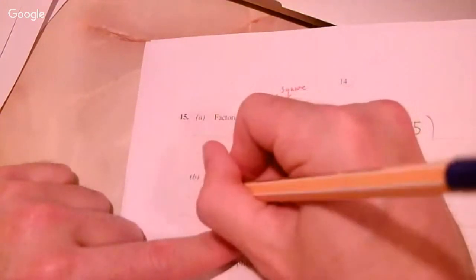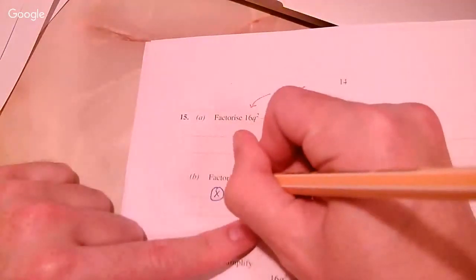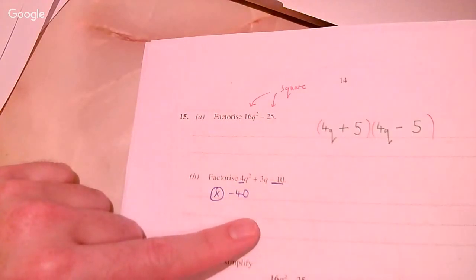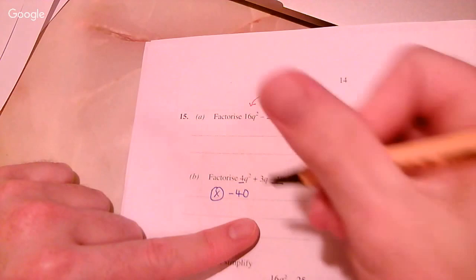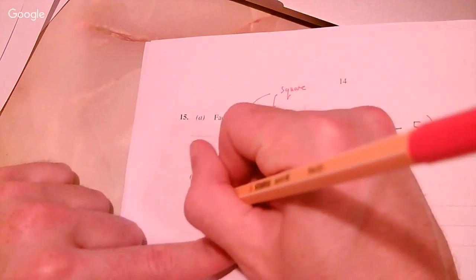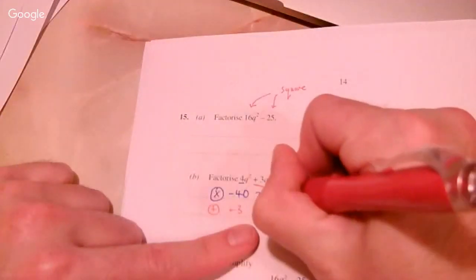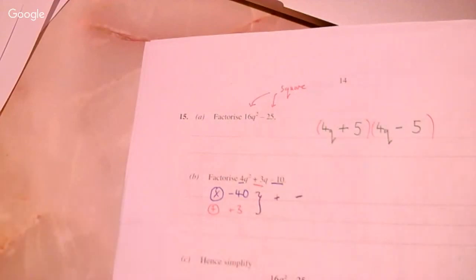So the way that I've been teaching you is that we times the front two numbers together to get minus 40, and we add whatever the middle term is, so positive 3. So a pair of numbers that times together to make minus 40 and add together to be 3. Now I know it must be one of each sign here, and the reason why I know that is they times to be a negative. The only way you can times to be a negative is you get one of each sign.